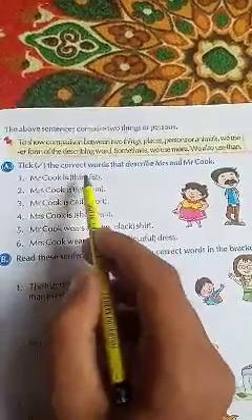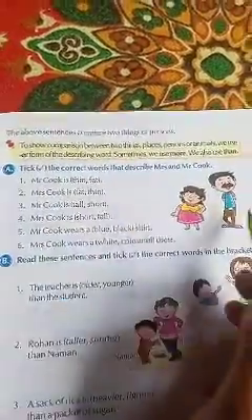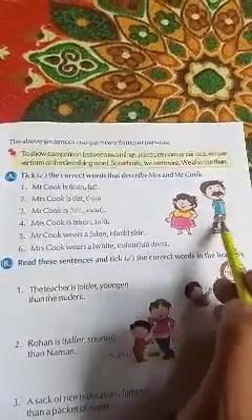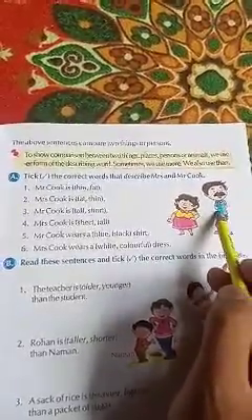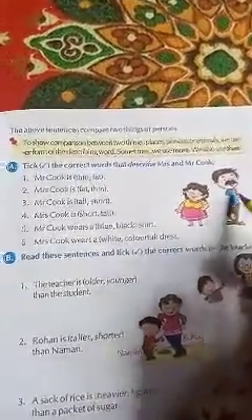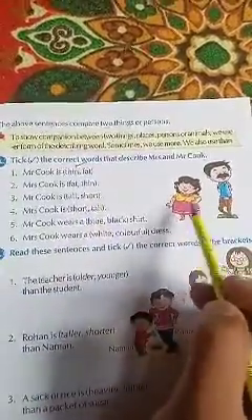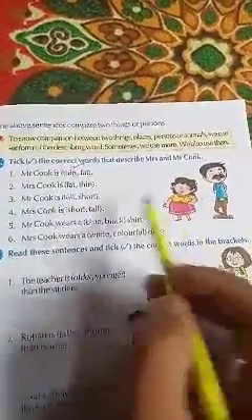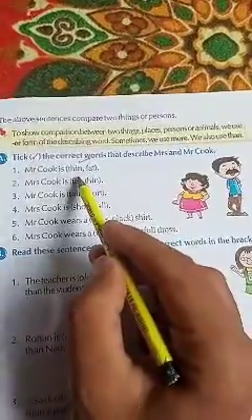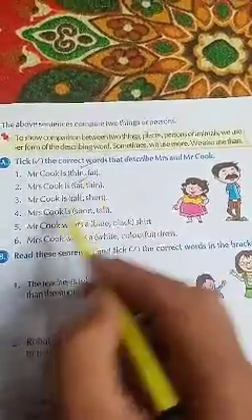Mr. Cook is thin or fat. Is he a fat person or a thin person? You can see here he is thin. We can tick thin here. Mrs. Cook is fat. Yes, we know Mrs. Cook is fat here. So we learn here she is fat.